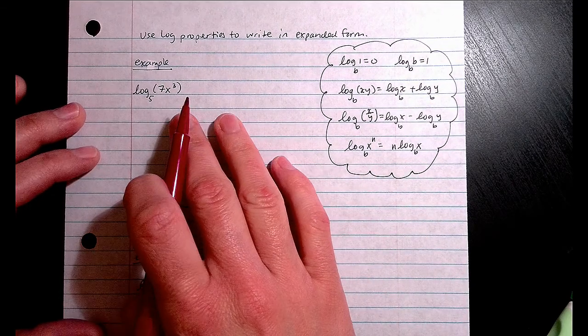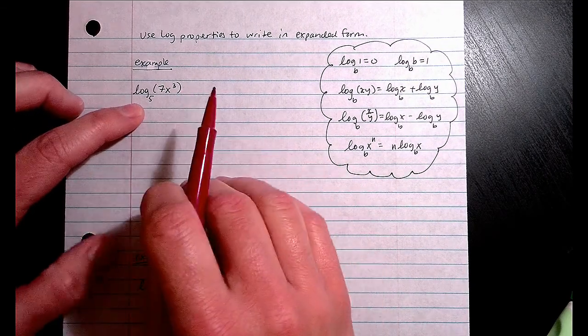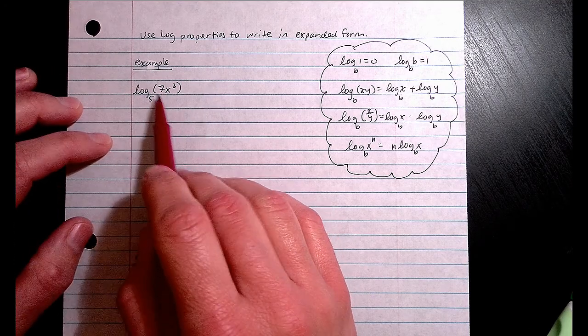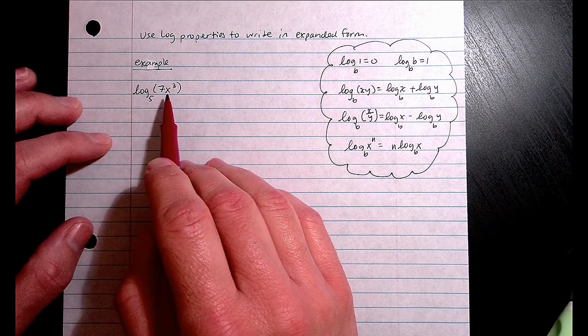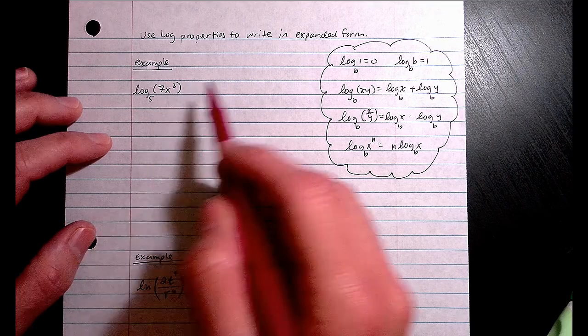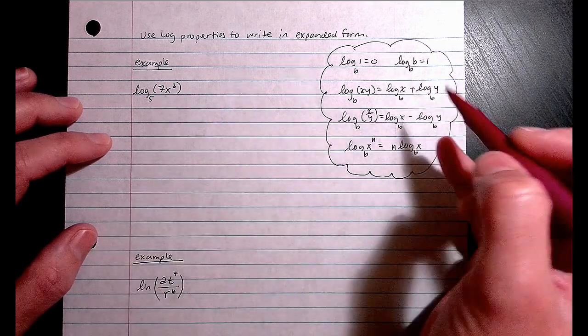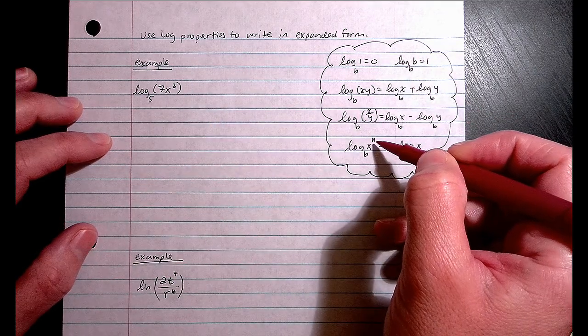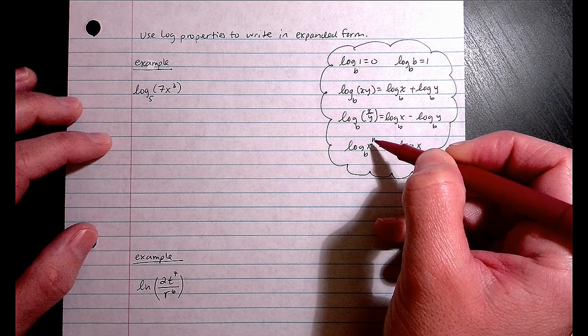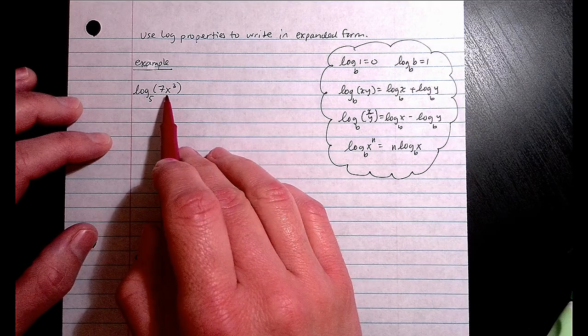So let's look at the first example. This says log base 5 of the quantity 7x cubed. Now you might be looking at this going, well, geez, where do we start? My suggestion is start with the overall operation, which in this case is multiplication. You might be thinking, oh, we have that power though, Stevenson. We can't use the power rule until it's a single argument inside the log that's being raised to the power. Unfortunately, that's not the case here.